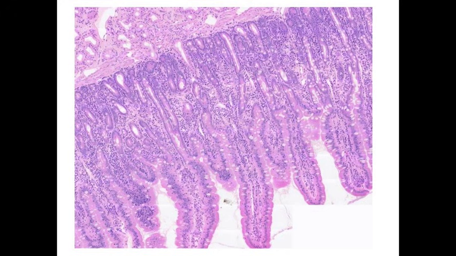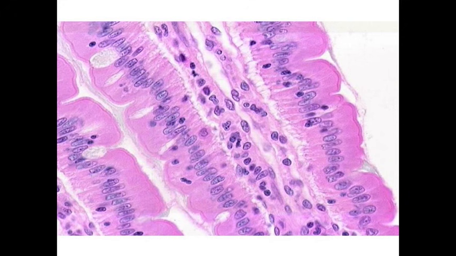A closer look at the intestinal mucosa shows individual finger-like villi, shown here. The core of these villi consists of lamina propria, which contains cells of the immune system, fenestrated capillaries, and blind-ended lymphatic capillaries called the central lacteal. These lymphatic vessels are responsible for transporting dietary fats in the form of chylomicrons.